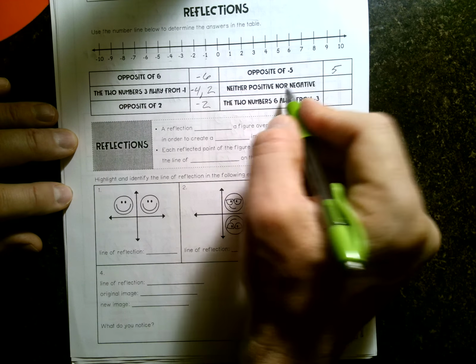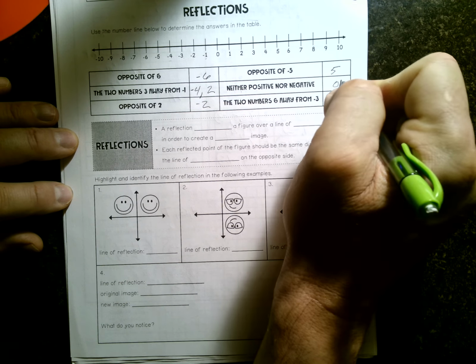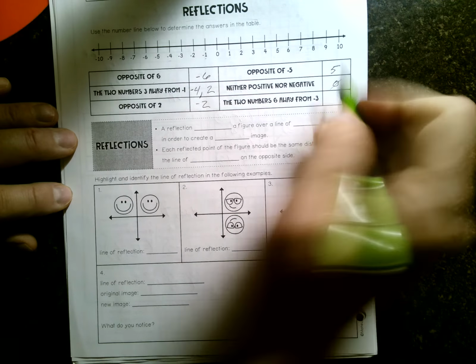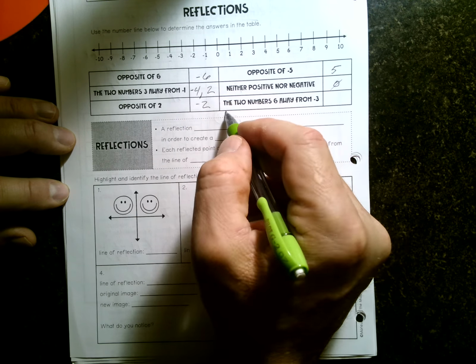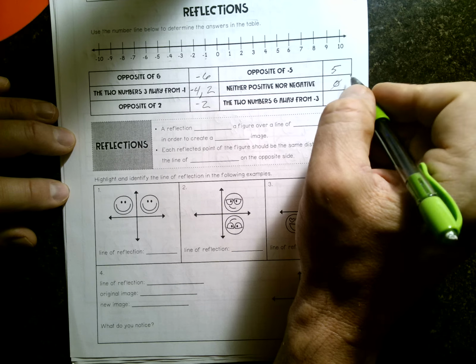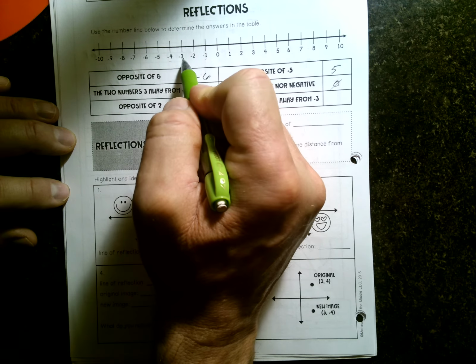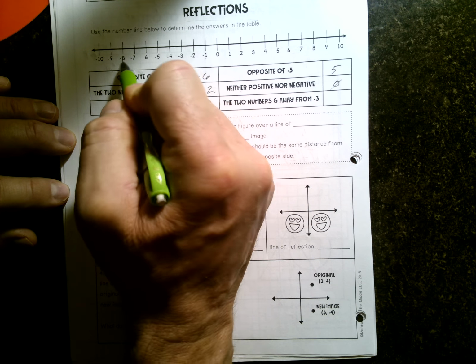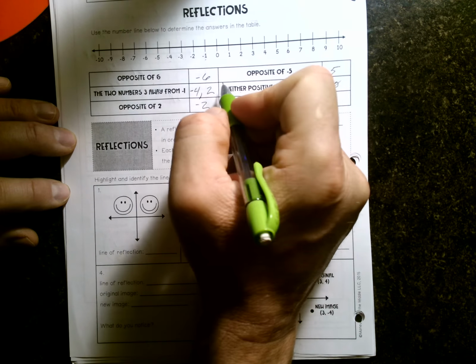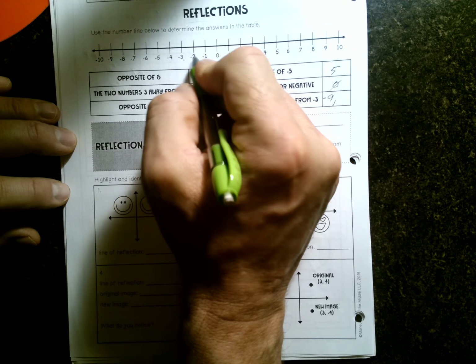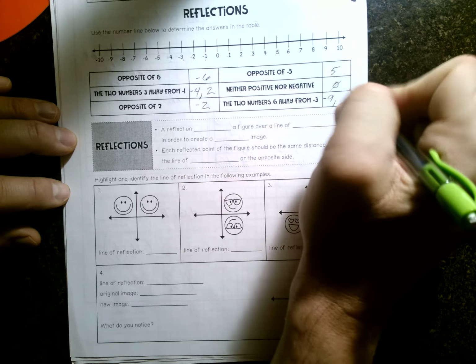The opposite of -5 is 5. Neither positive nor negative, well, that's a 0, and you see I put a slash through there. It's just a good idea so you don't get that confused with an O. The two numbers 6 away from -3. Well, here's -3, 6 away: 1, 2, 3, 4, 5, 6 is -9. And another one would be 1, 2, 3, 4, 5, 6 is 3.